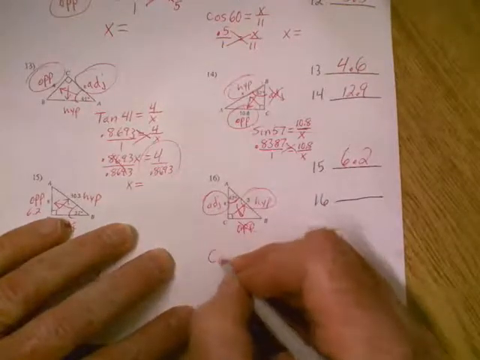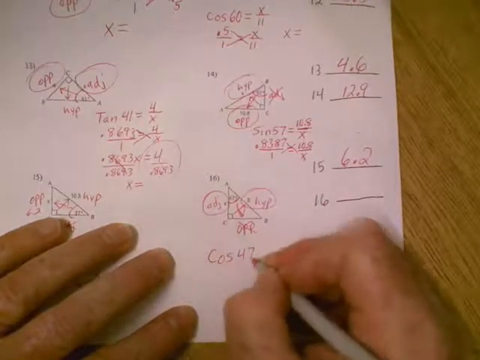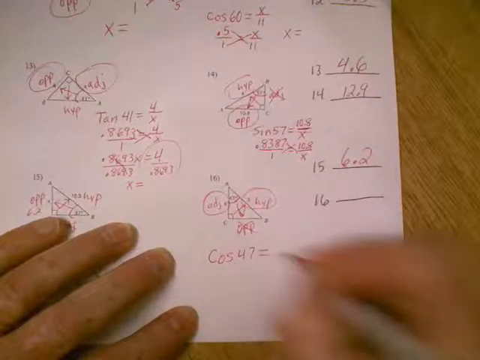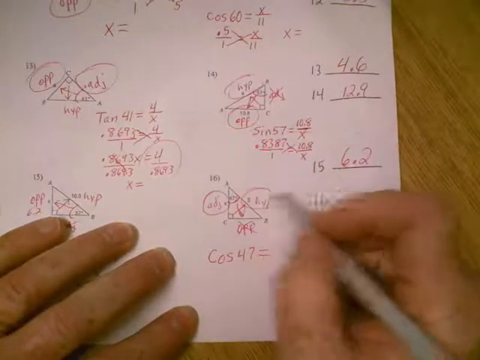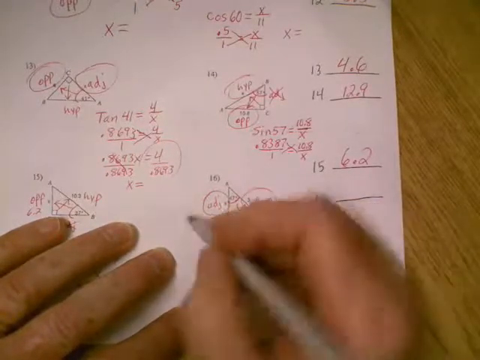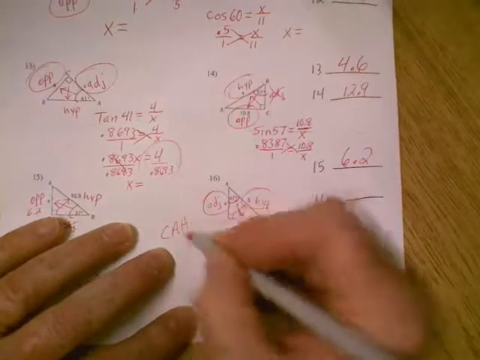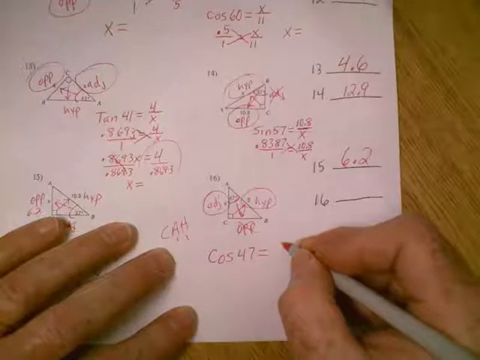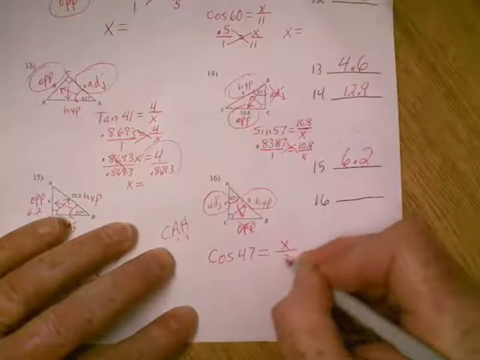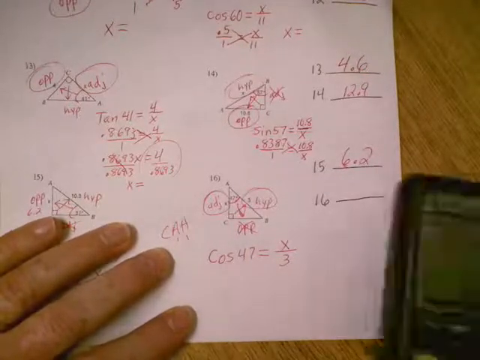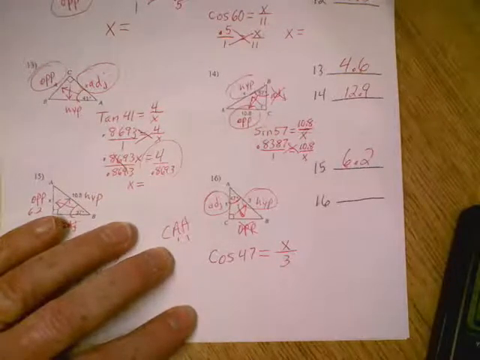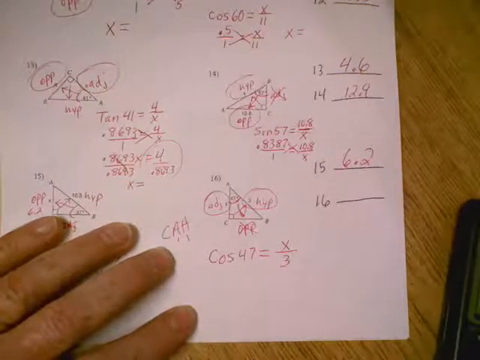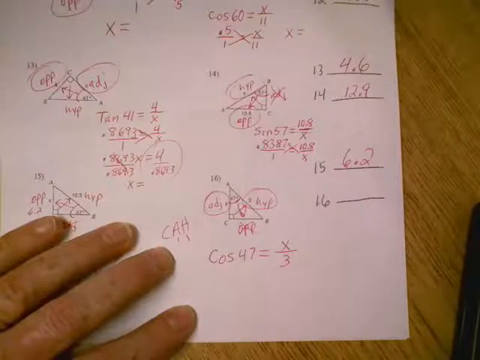Adjacent hypotenuse, that's cosine. So cosine of our angle, which is 47, equals, and then it's the c part. So it's adjacent over hypotenuse. So x over 3. Figure out what the cosine of 47 is. 0.6820.